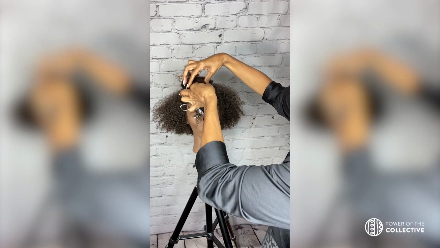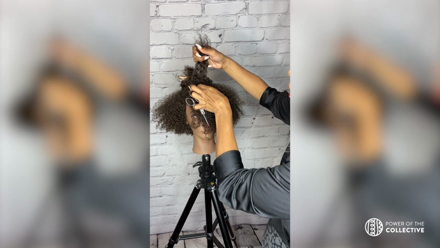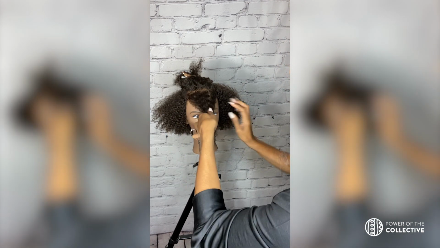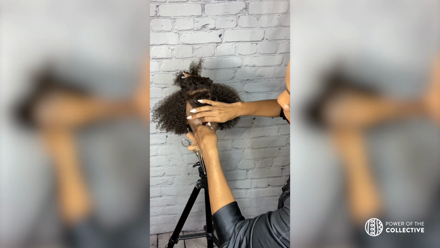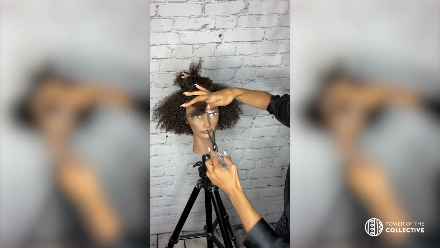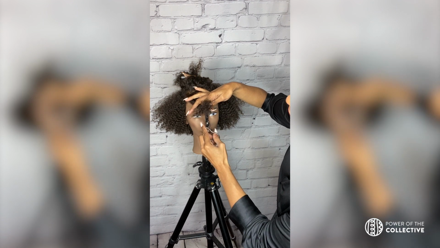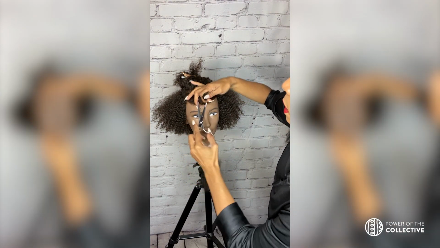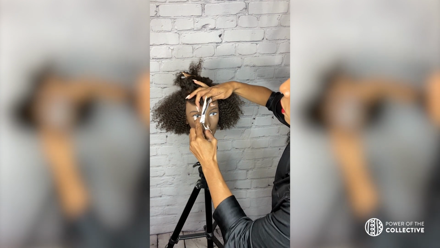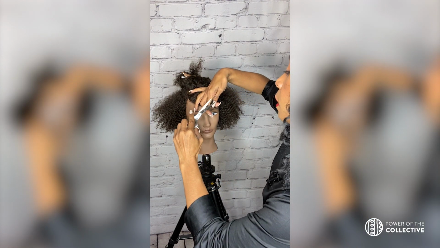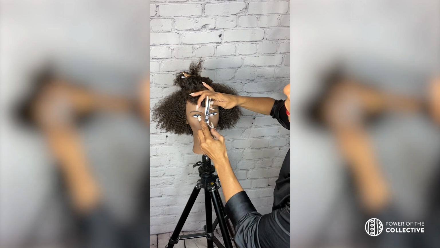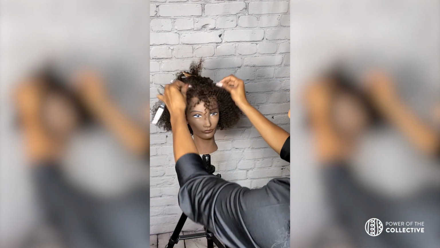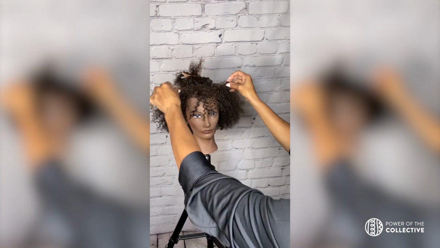I'm going to just take out some of that because I want to have a little bit of control. So gather that. I'm going to pinch to gather everything, and I'm going to just cut in a circular half moon section. All right, let that expand.